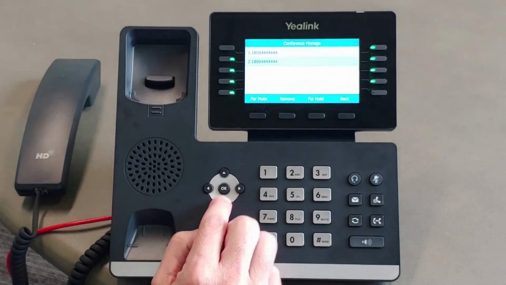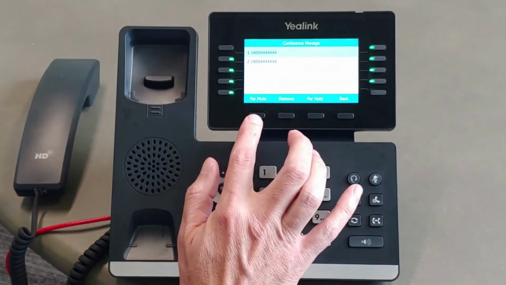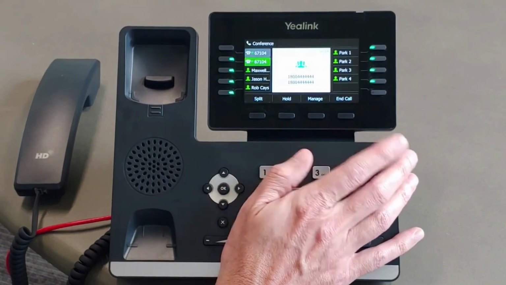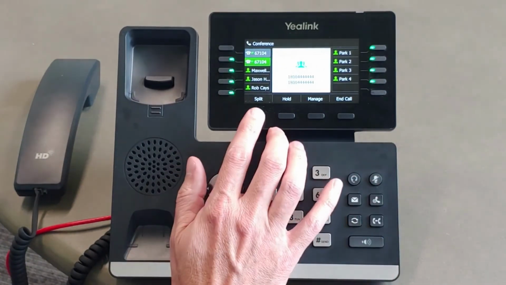Now that a conference call has been initiated, there are new management soft keys below the LCD screen. Manage allows you to mute, hold, or remove individual members of the conference call.